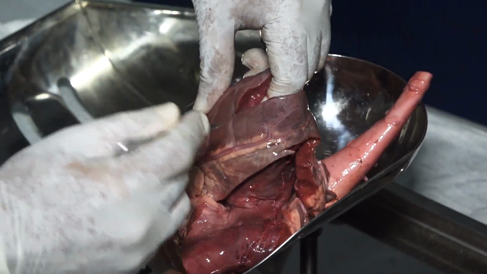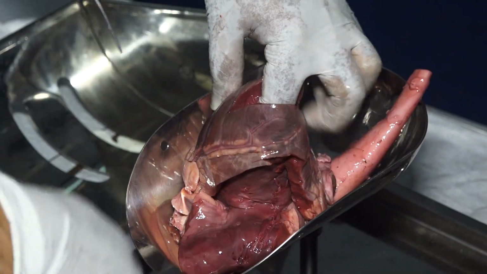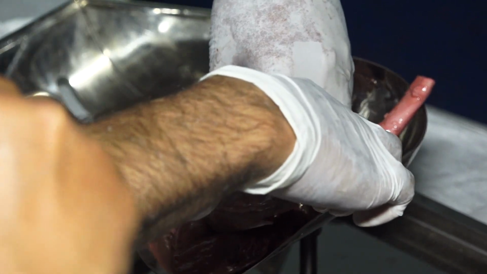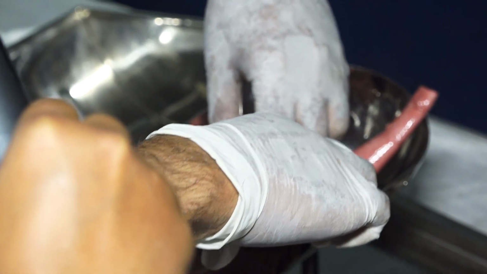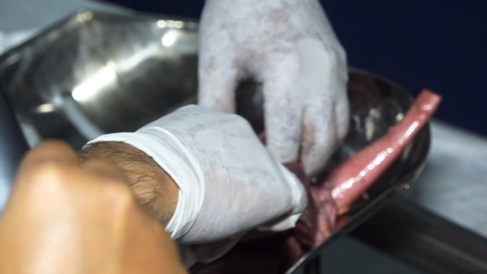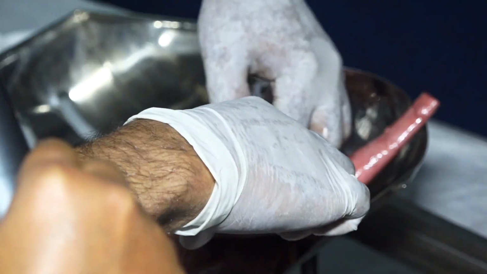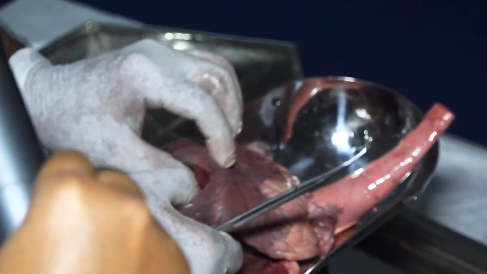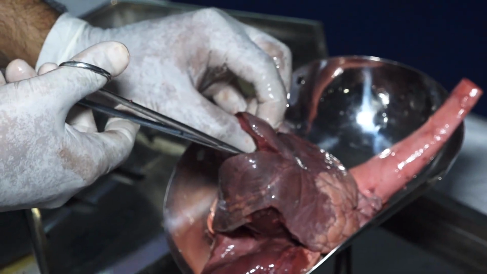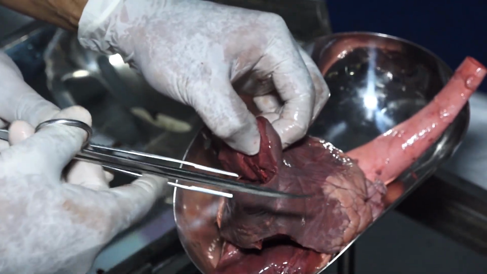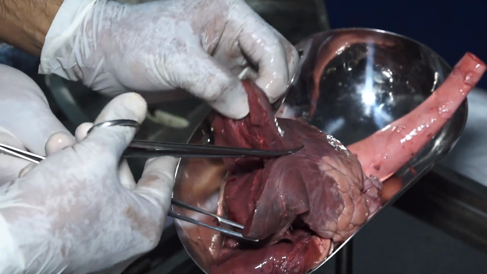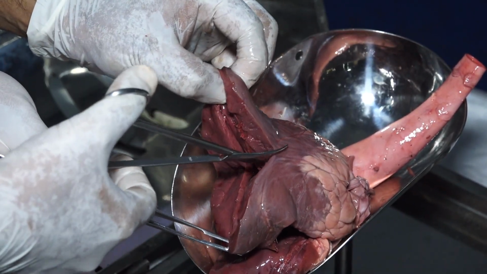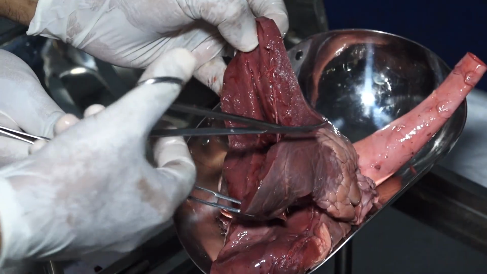So if we go parallel to the... so we are just opening the LV. This is a standard incision to expose the LV.